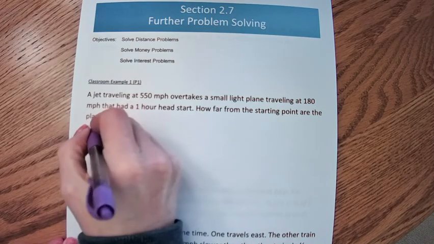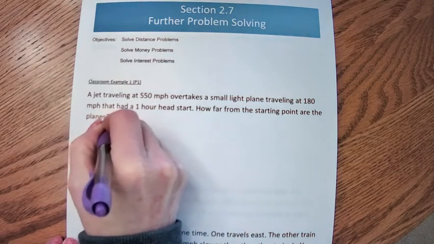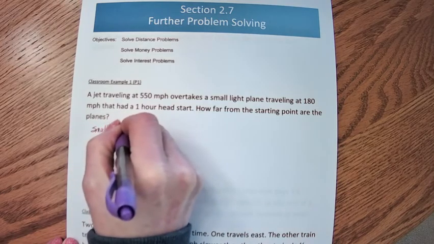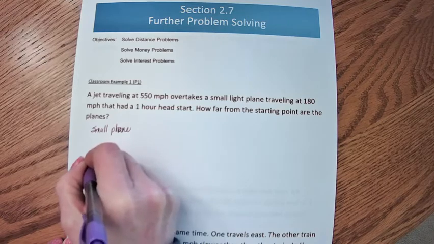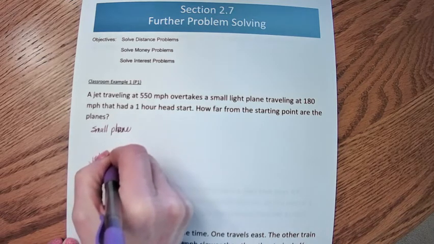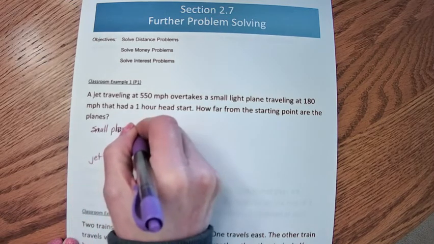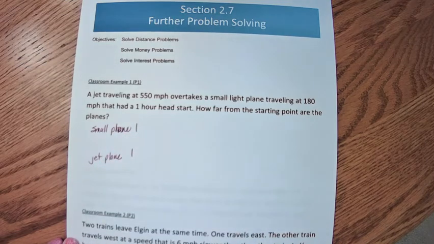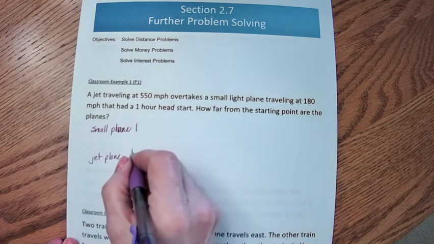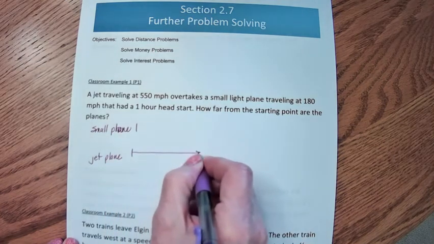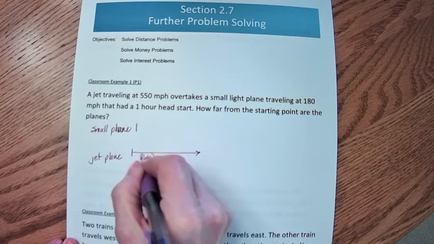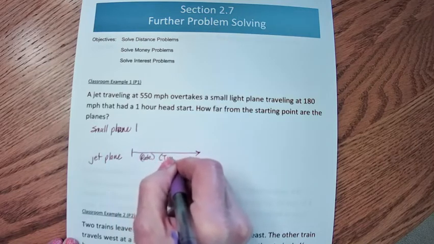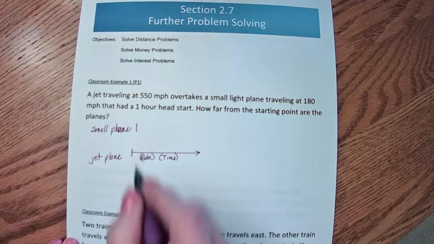Okay, so here's the small plane, and then here's the jet plane. They're both starting at the same point. This distance is the jet plane's rate times their time.